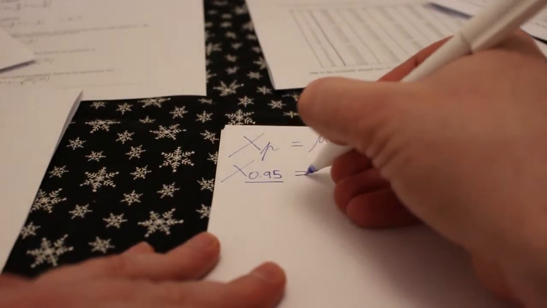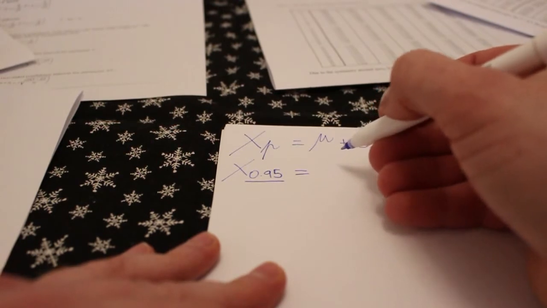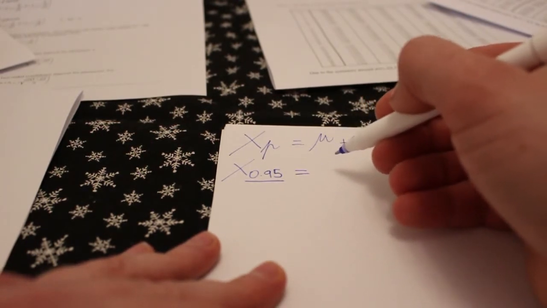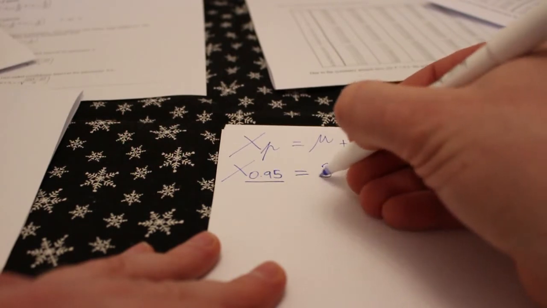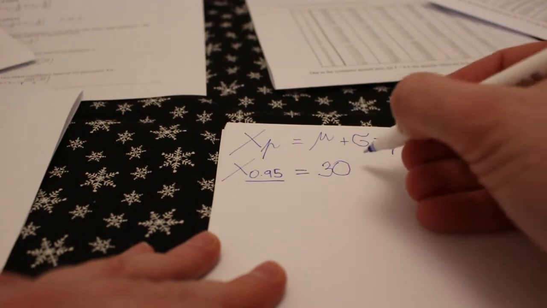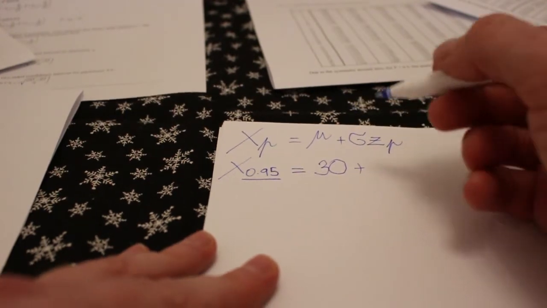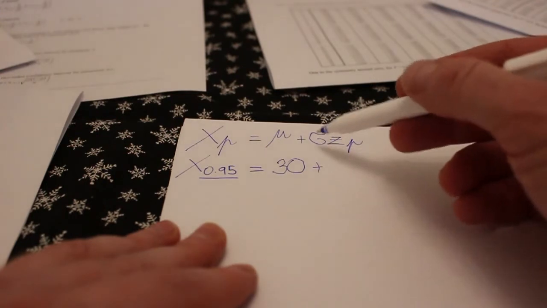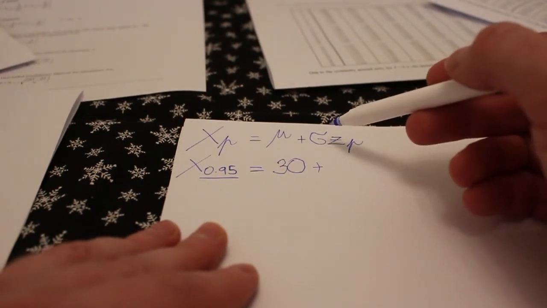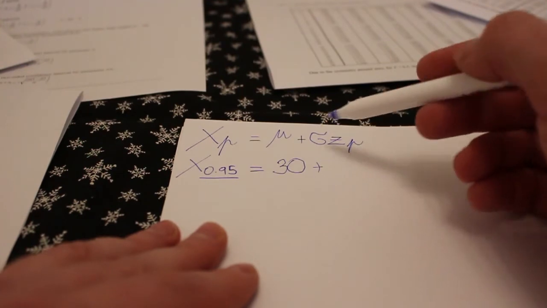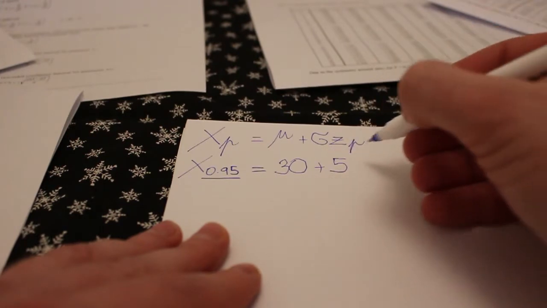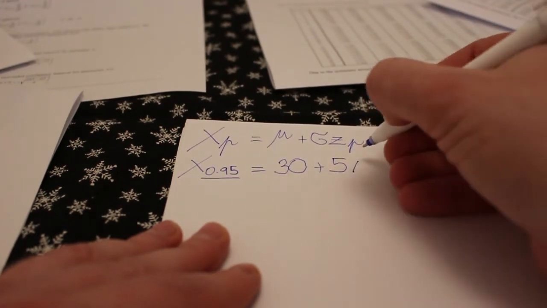And this will be equal to mu, the parameter from normal distribution, 30 minutes, plus sigma, the standard deviation, 5 minutes, since the variance sigma squared is 25. We know these two pieces of information, times z.